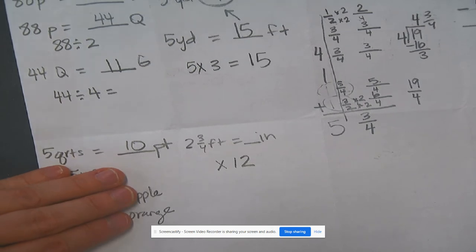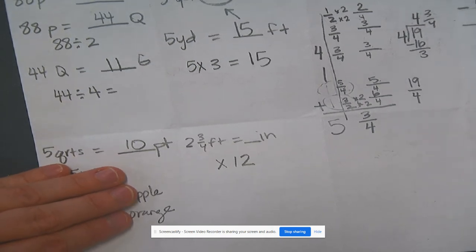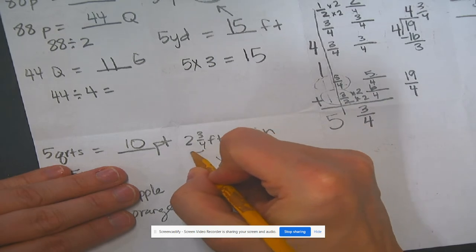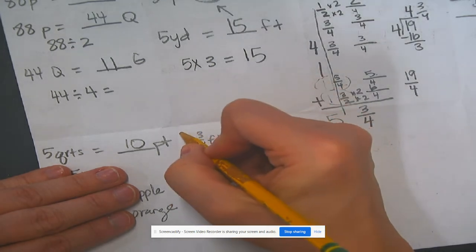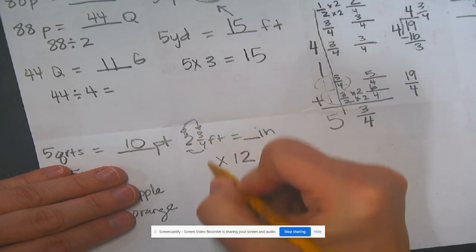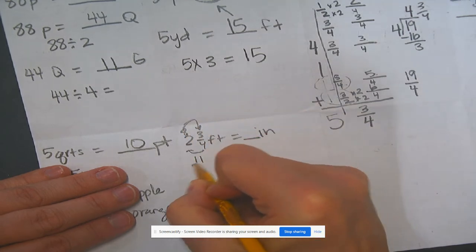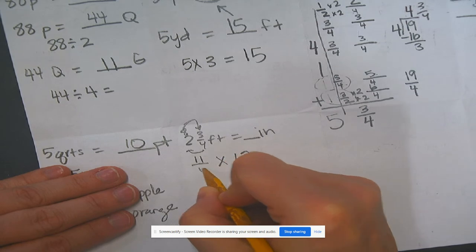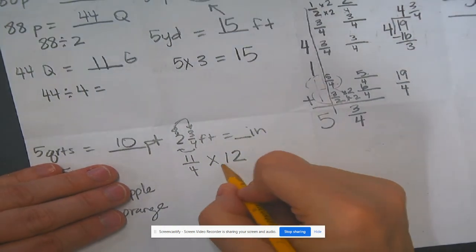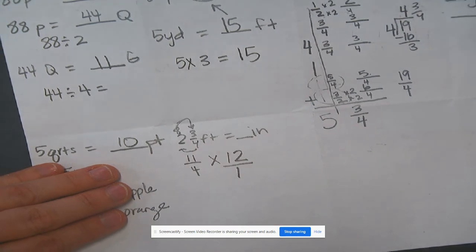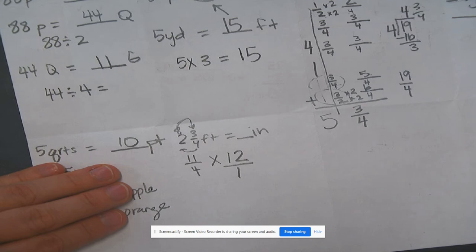Yeah, I got to change it to an improper fraction, right? So I can multiply it. Okay, how do I do it? 4 times 2 is 8 plus 3 is 11 what? Fourths. Okay, now what? Did you see why we did fractions first before we did this? Okay, now what?